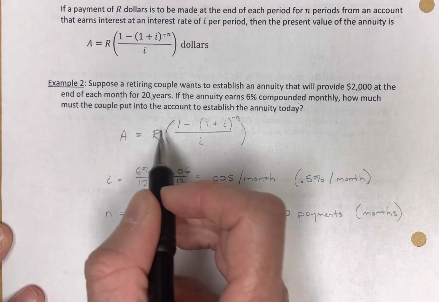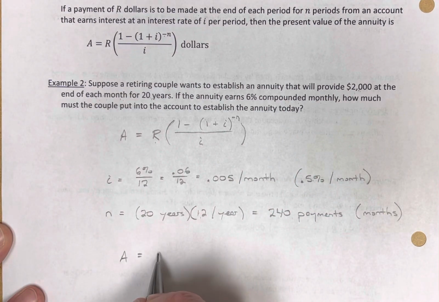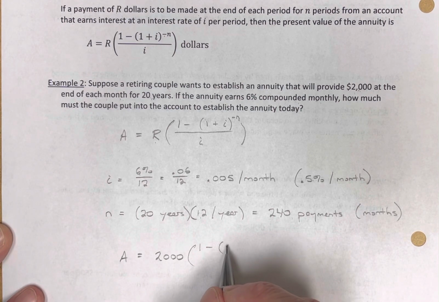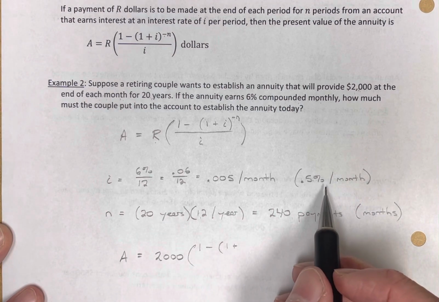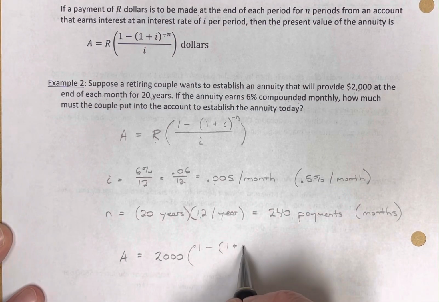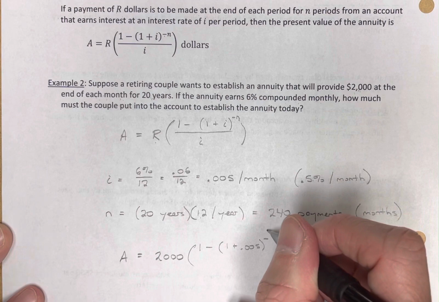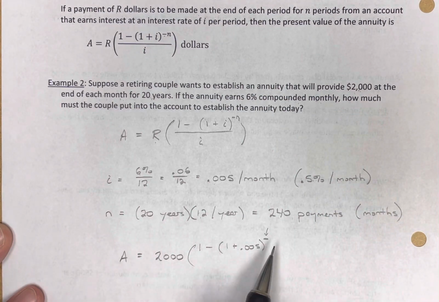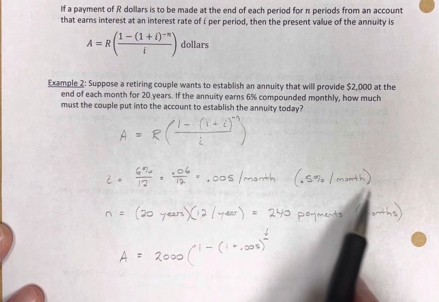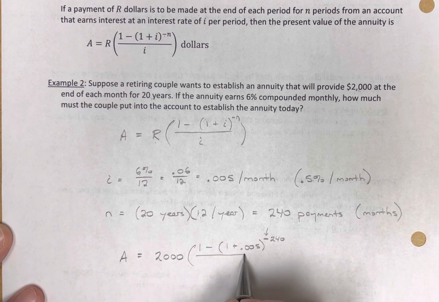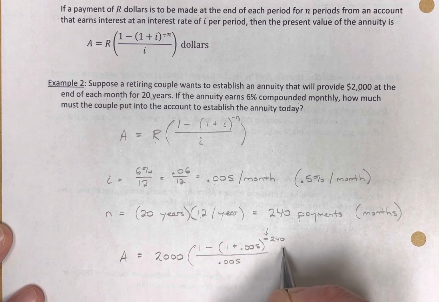Well, A is equal to this number, which is 2,000, times 1 minus (1 plus the interest rate per month, which is 0.005) raised to the negative, don't forget that negative, that's what students will miss right there, number of periods, which is 240, all divided by the interest rate per period, which is 0.005.